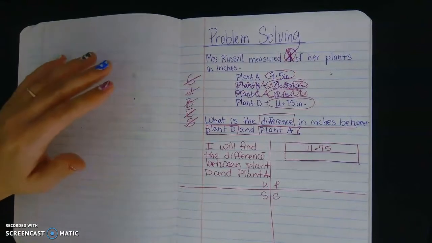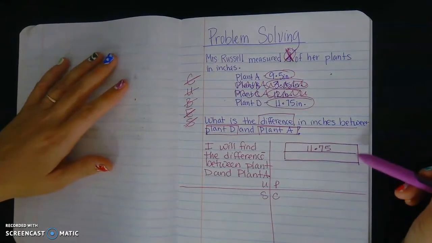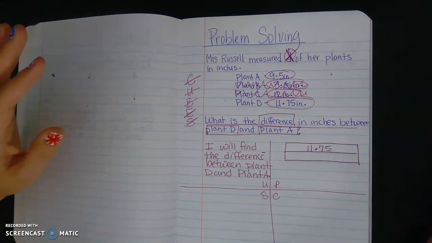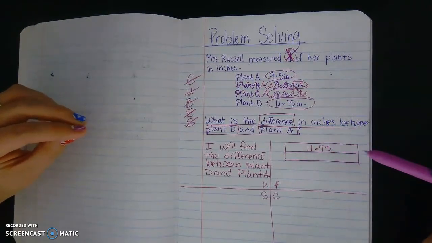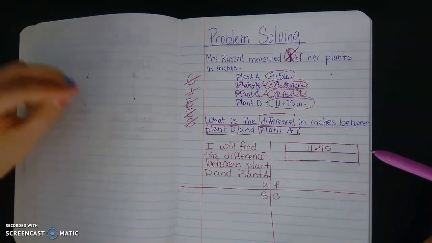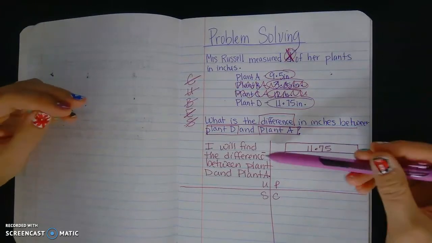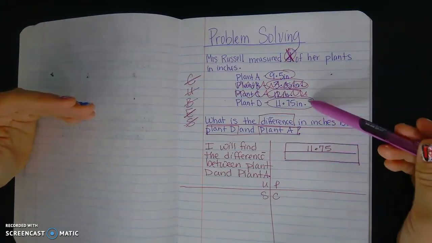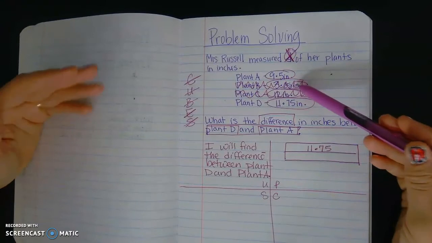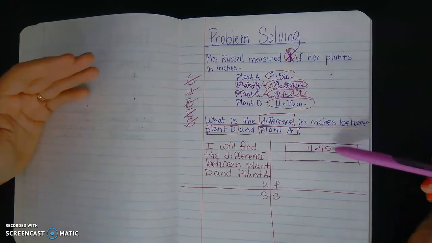Alright guys, so I started my video and you can see I've already started writing here and it didn't record right. So I'm going to go back and explain what I've done so far. So in my plan I started drawing my strip diagram that goes with it, and I said I knew I was finding the difference, so it had to be subtraction, which means that my two numbers, plant D and plant A, will go on separate lines because that shows subtraction.